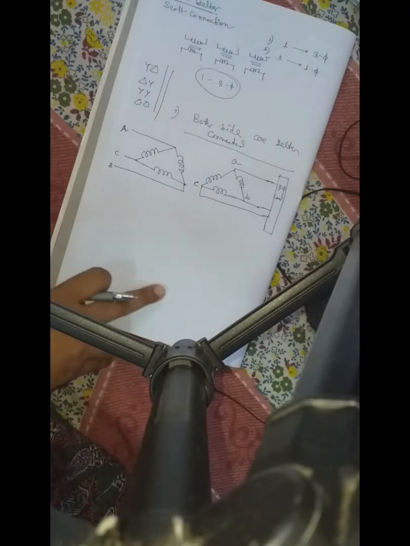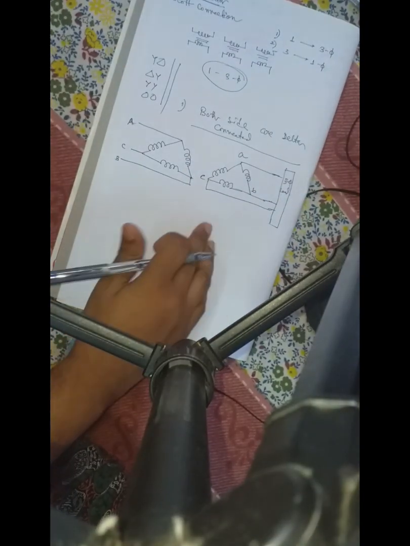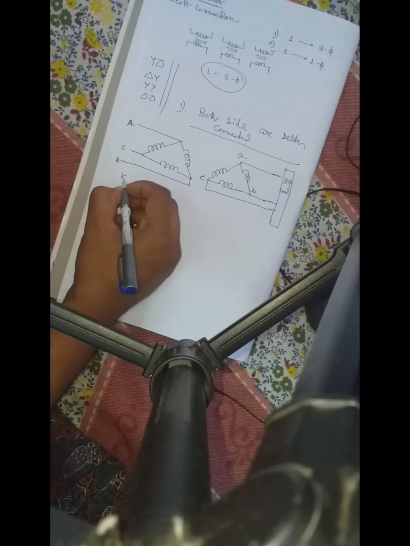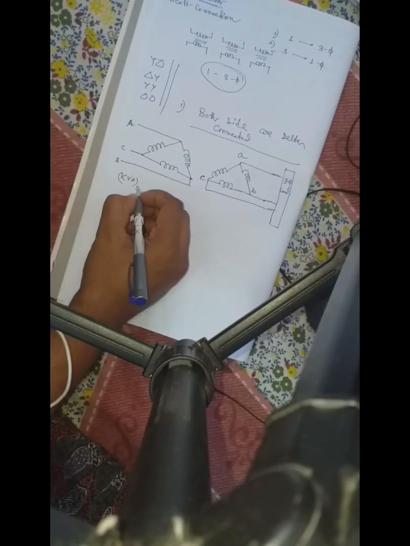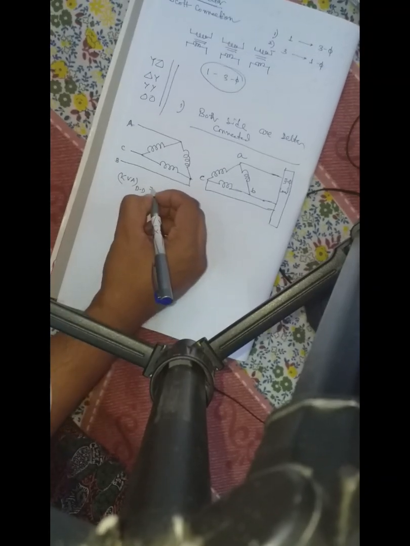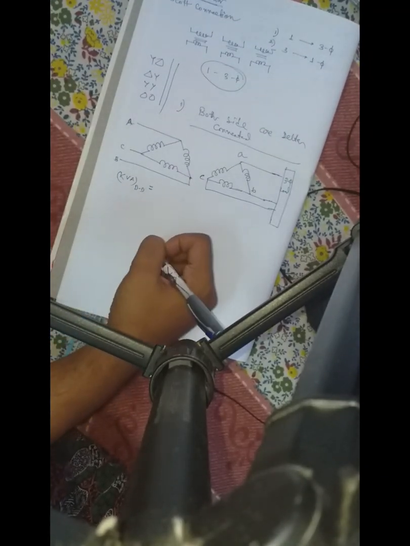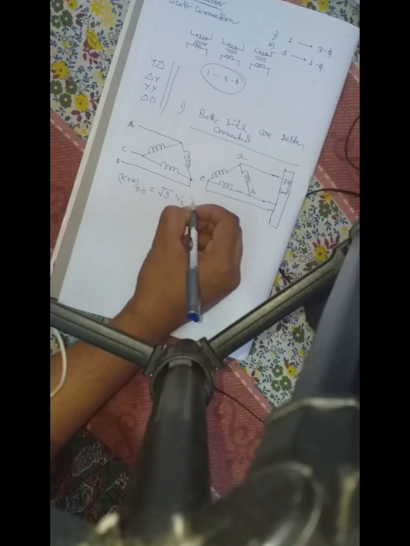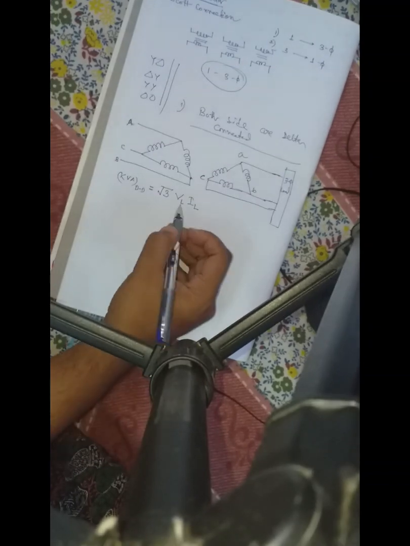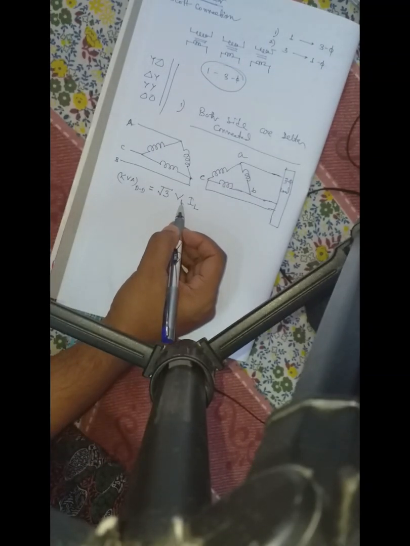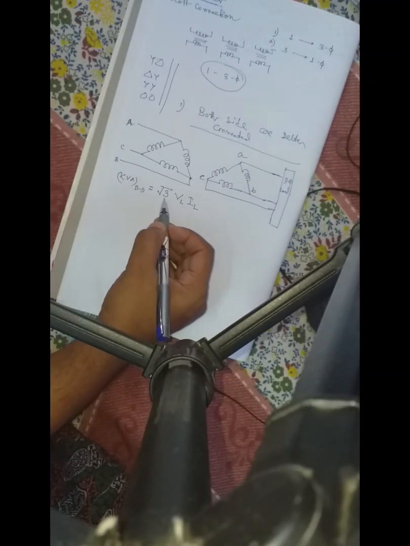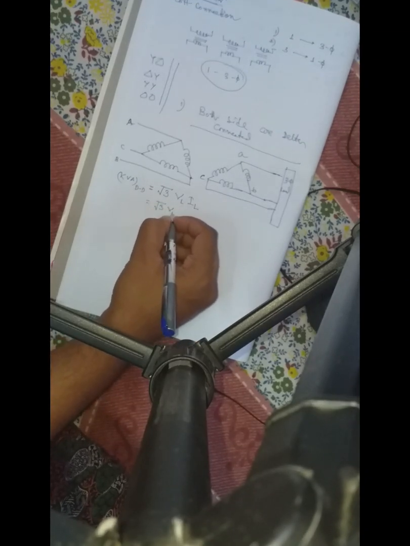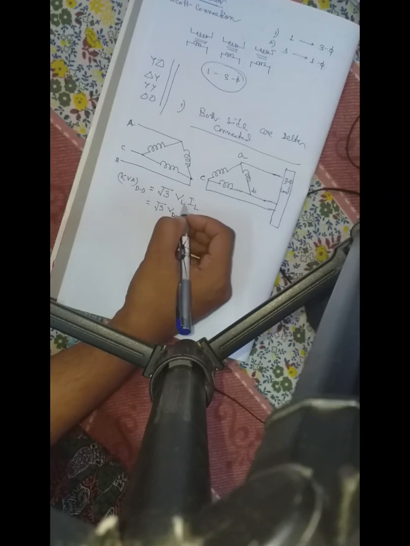So what is the KVA of delta delta connection? KVA is the power unit, so power is equal to root 3 VL IL, where VL means line voltage and IL means line current. We can represent line and phase quantities.